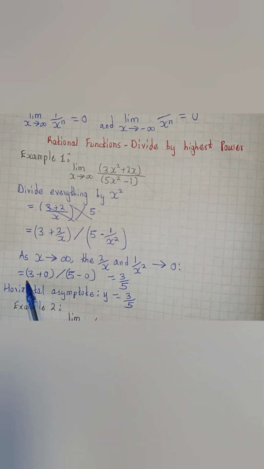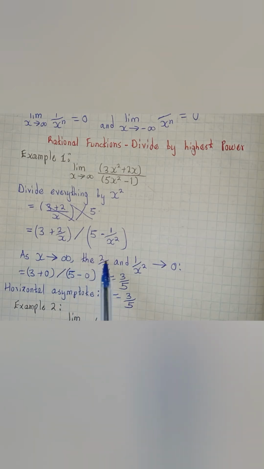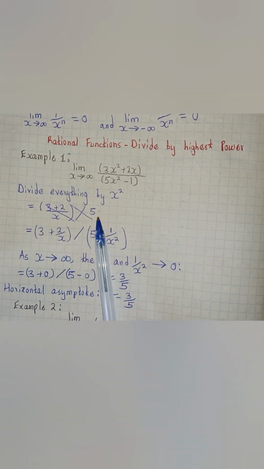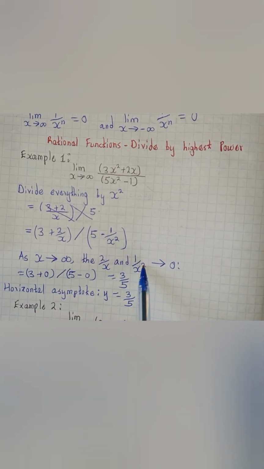This comes from the limits at infinity rule, which is 1 all over x to the n. In our case here, n is 1, and here n is 2.